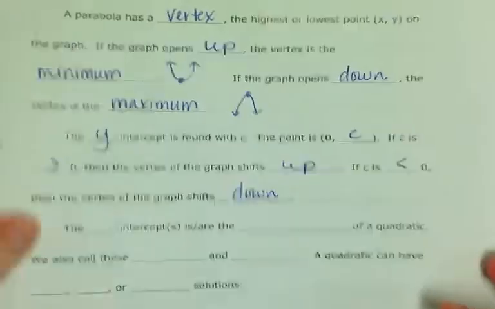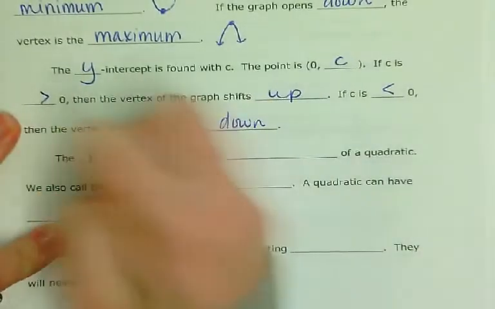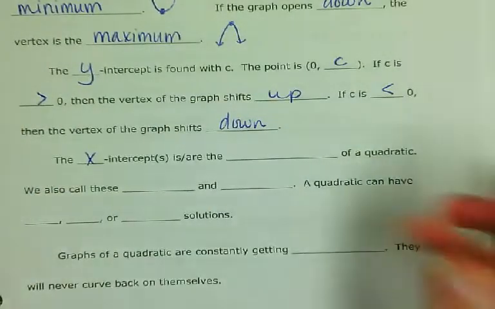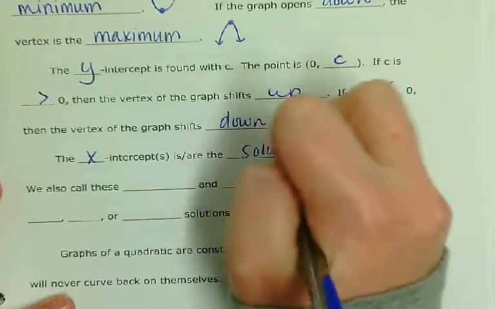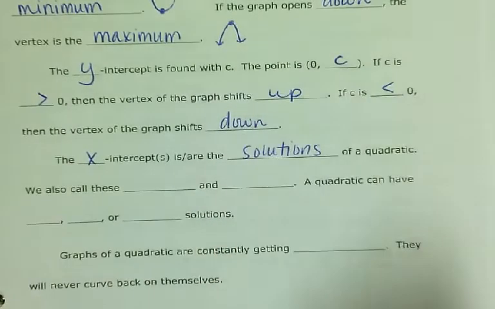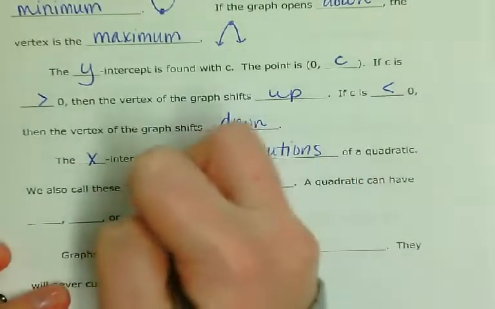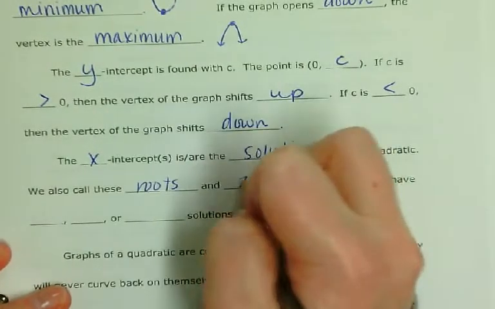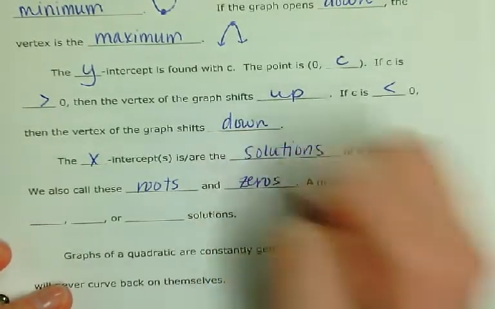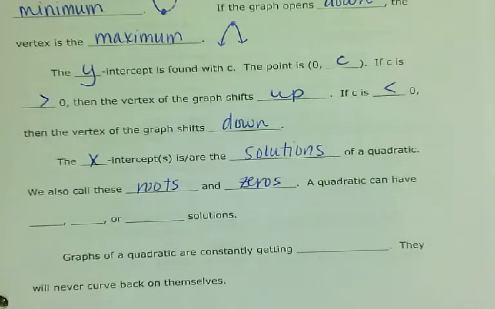Okay, then we have x-intercepts, and we've talked about these when we factored. The x-intercepts are the solutions. We also call these roots or zeros. When we factored, this is what we found when we were solving for x. Our roots, our zeros, our solutions. X-intercept.